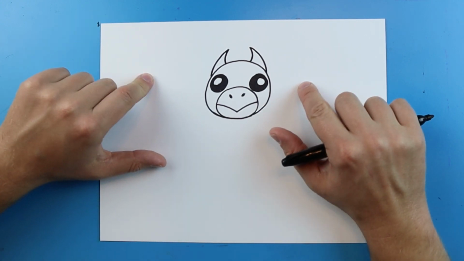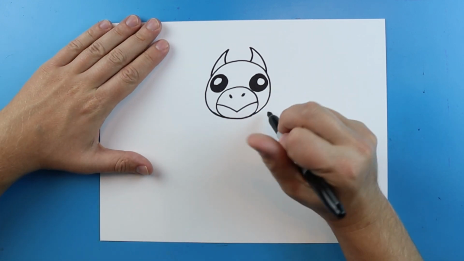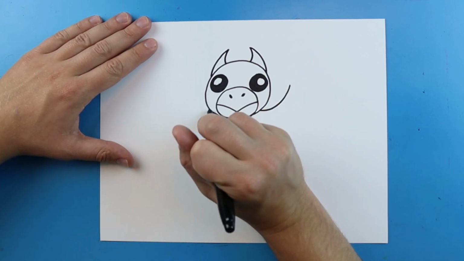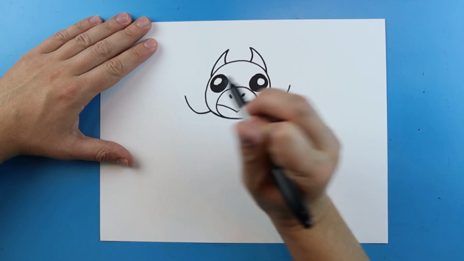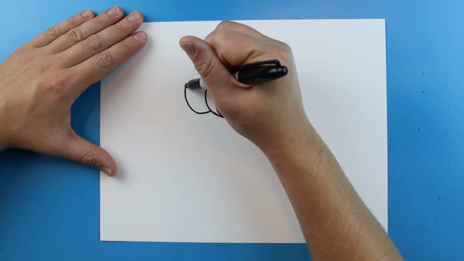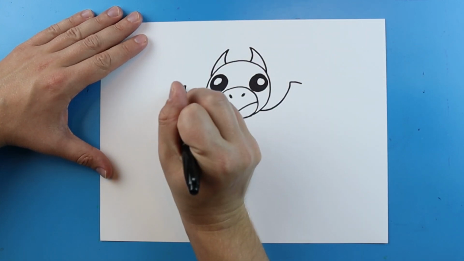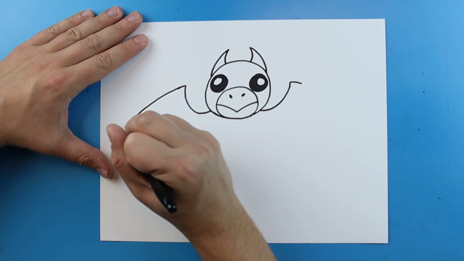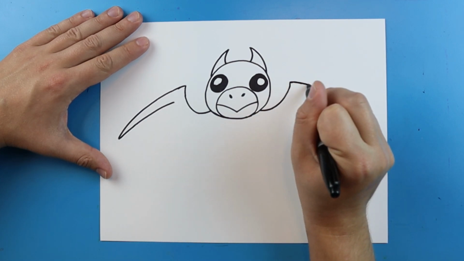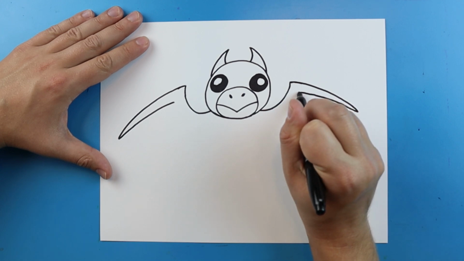Now on each side of here, I want to start the wings. So I'm going to start on each side and I'm going to draw a line that's just going to curve up. So right here, I'm going to draw a line that curves up. And then I want to do the same thing over here. Just draw a line that curves up. I want to make it come to like a point on each side. And then I'm just going to draw a line that goes down. It's going to come to a point and come back. Draw one that's going to go down, come to a point, and then come back a little bit wider.